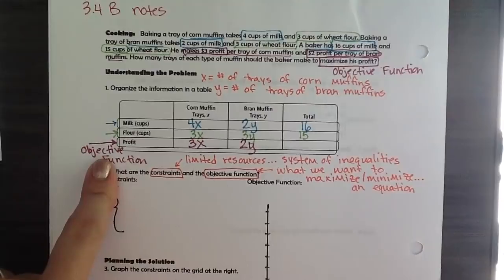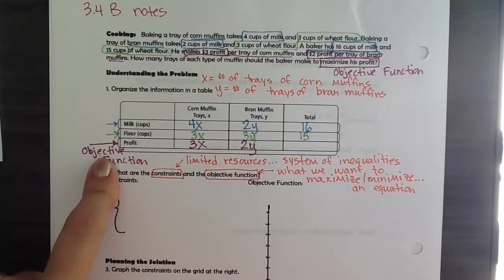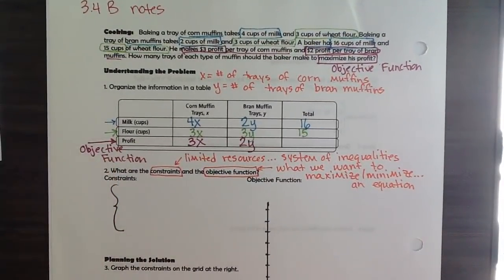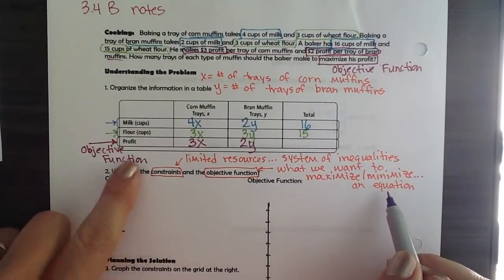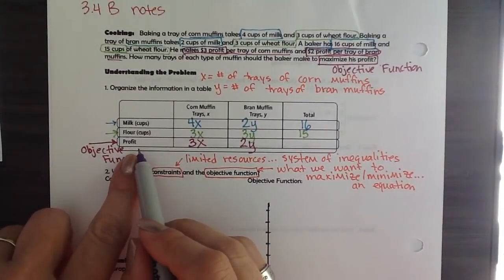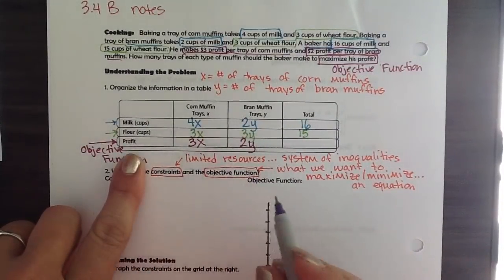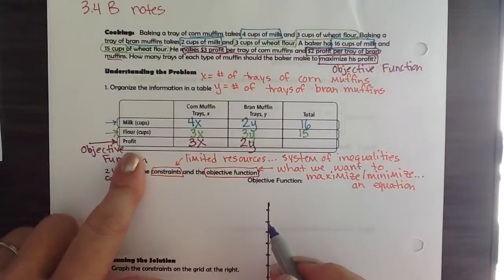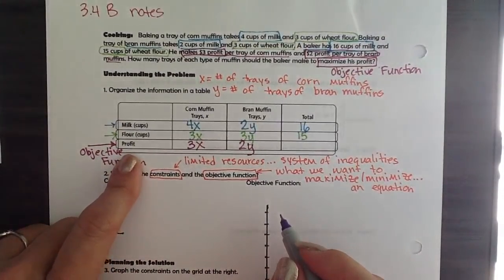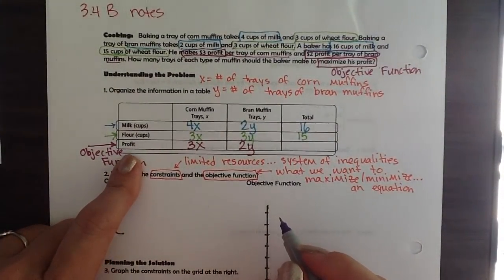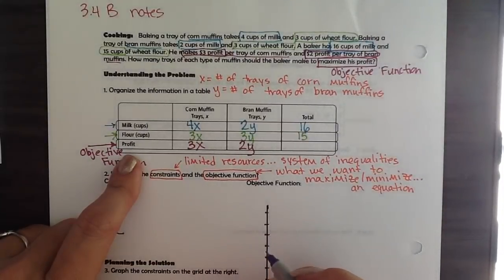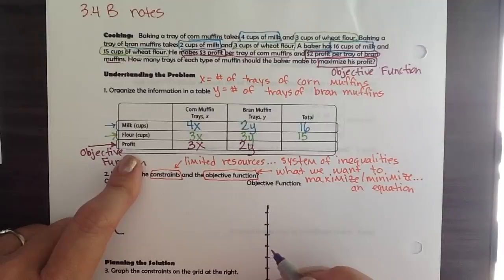So it's almost always easier for me to do the objective function first, so that's what I'm going to do here. It's going to be an equation, and in this case, we're trying to maximize profit, so it's going to be about profit. So when I write my objective function, it's usually going to be a word and then equals some combination of variables and numbers and operations that relate to that.